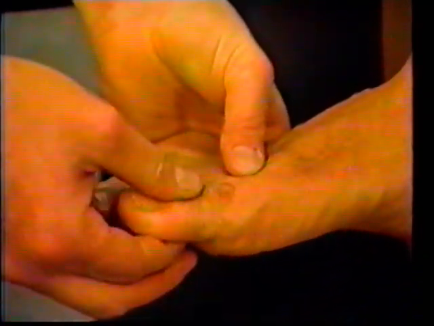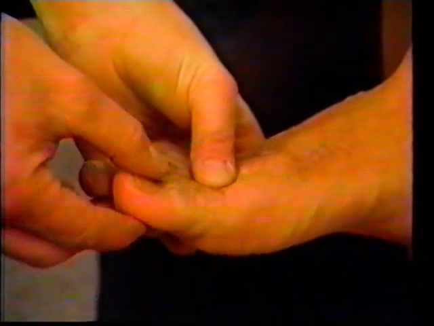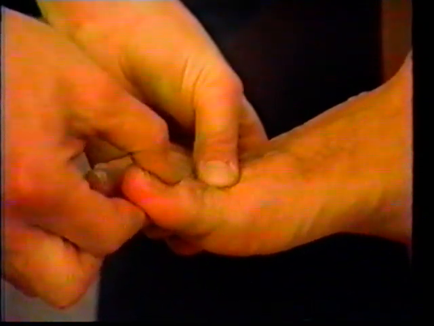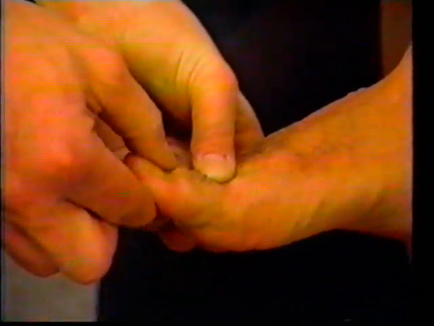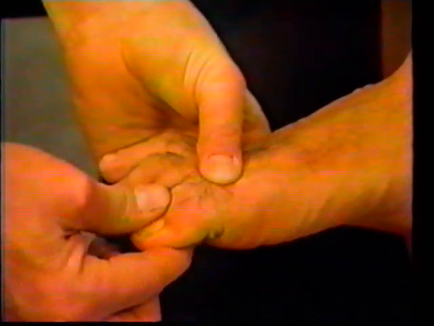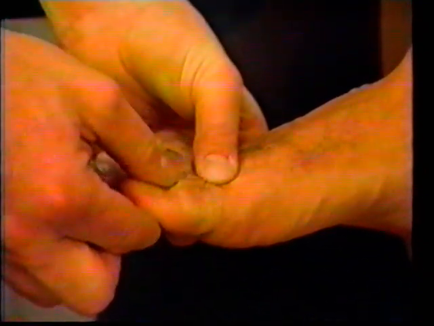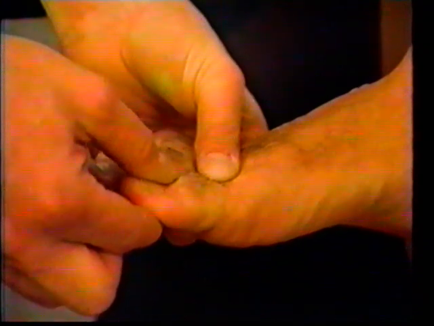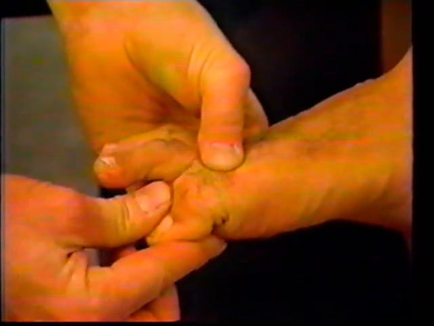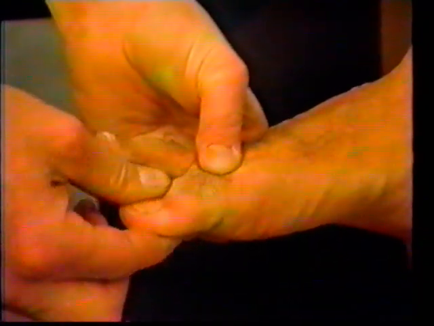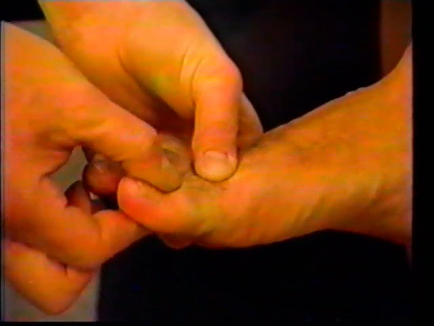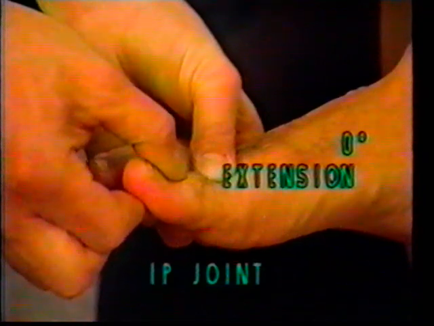first metatarsophalangeal joint. Next, examine the interphalangeal joint of the great toe by stabilizing the proximal phalanx to eliminate metatarsophalangeal motion. Note that from the neutral position in the normal patient, flexion alone of approximately 90 degrees can be obtained at the interphalangeal joint of the great toe. There is no extension at the interphalangeal joint of the great toe.